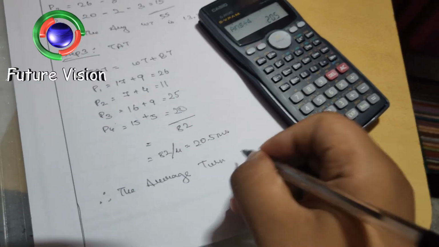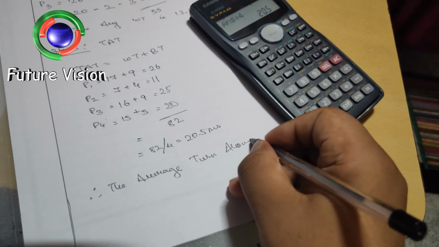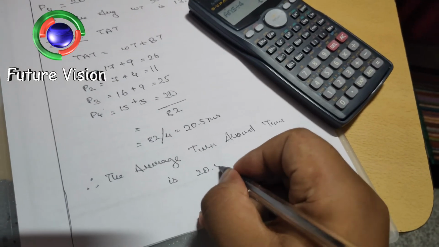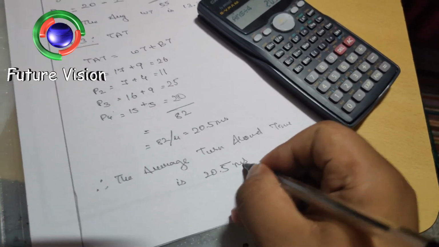Average turnaround time is 20.5 milliseconds.